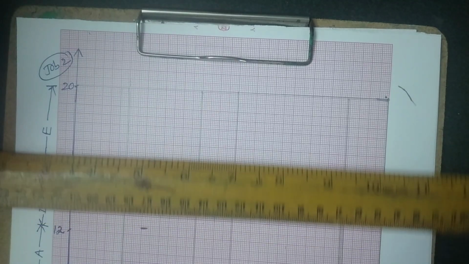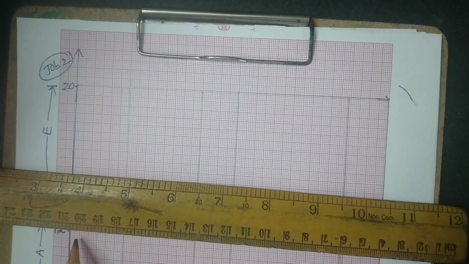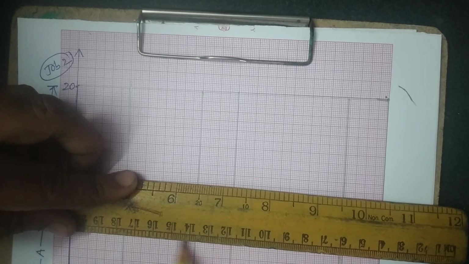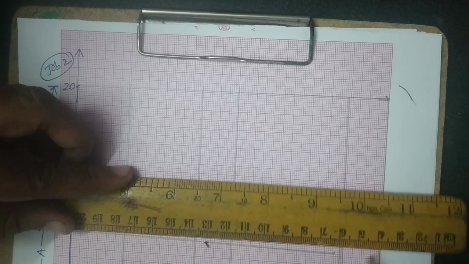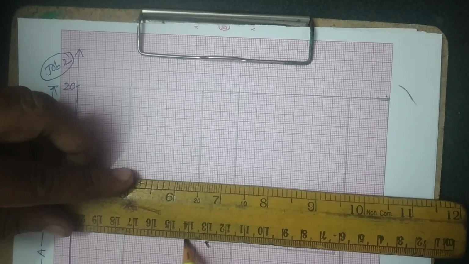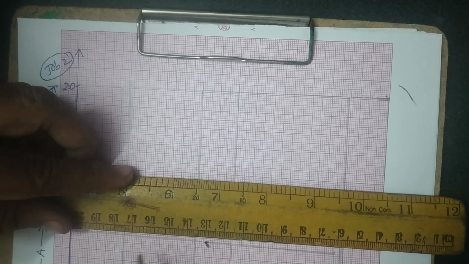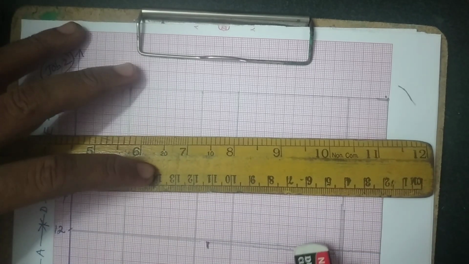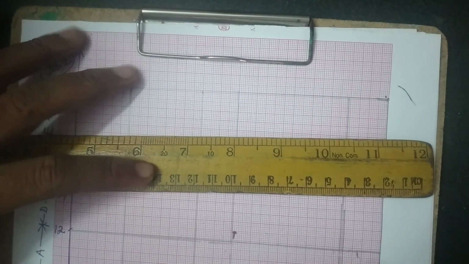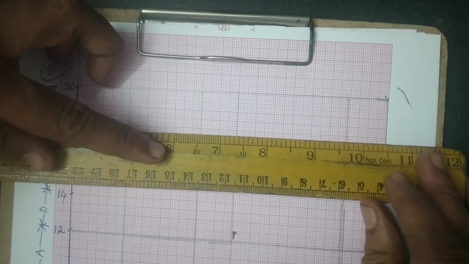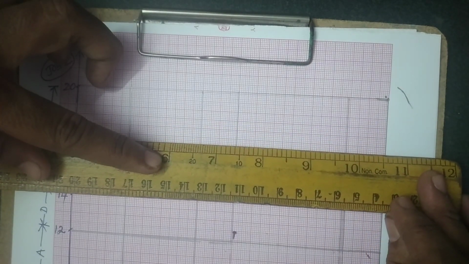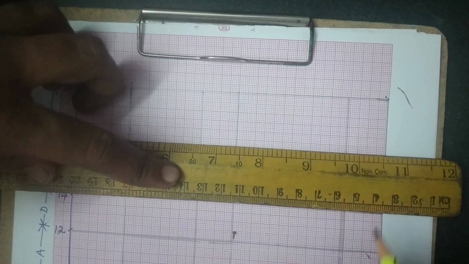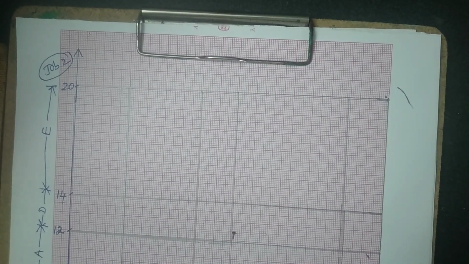This is 12. Is it clear? I am drawing a line. I am drawing another line at 12. Okay, and then draw a line at 14, so that the blocks will be obtained.